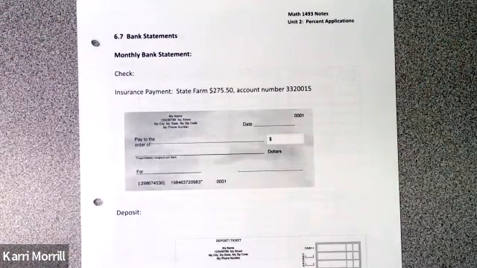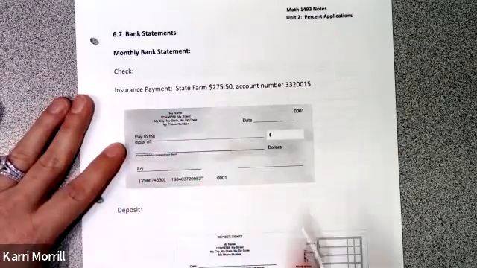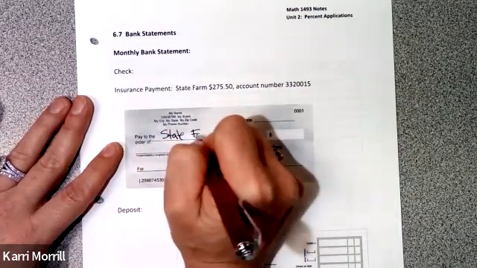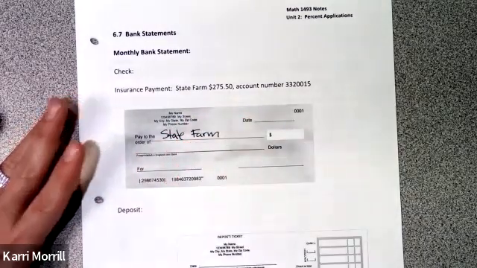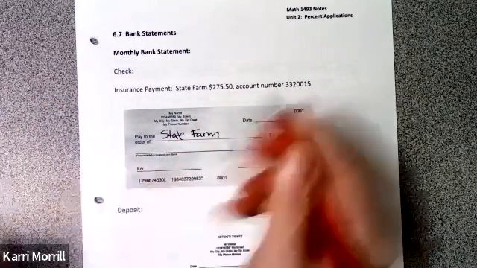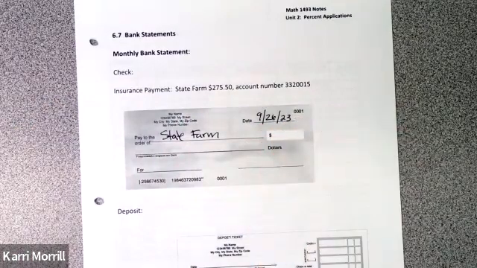So if you've never had to write a check, most often there are several in class that have it, in my experience. When you have paid to the order of, if this is an insurance payment and it goes to State Farm, you just address it to State Farm. Then you put the date up there in the top right hand corner. So like this is September 26th, so maybe 9/26/23. You can write the date in any form that you wish.